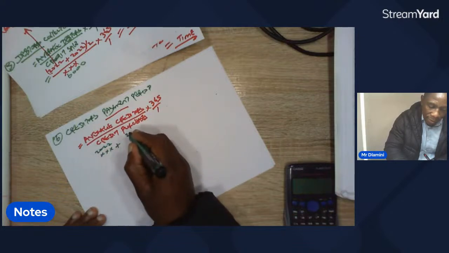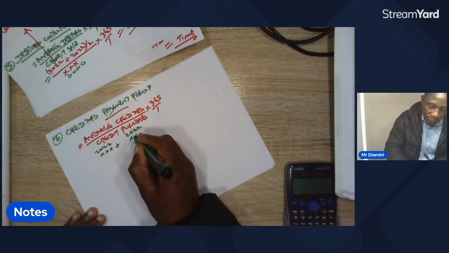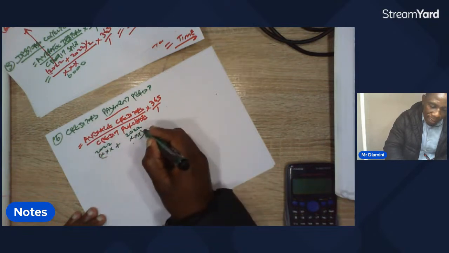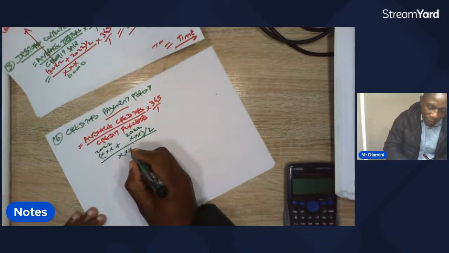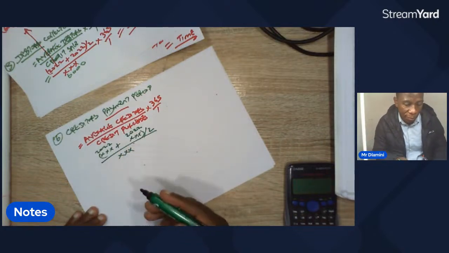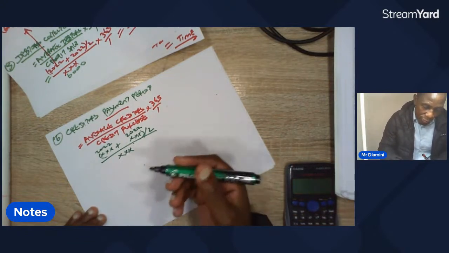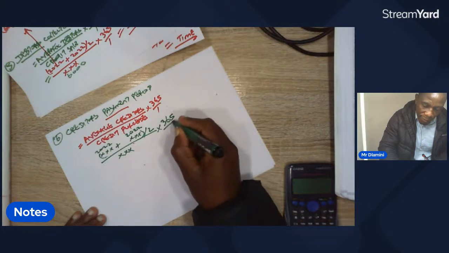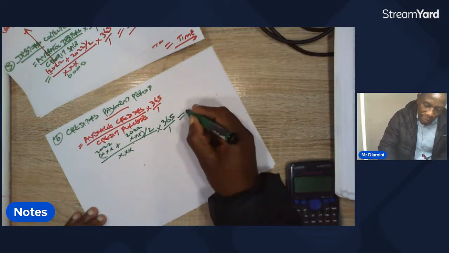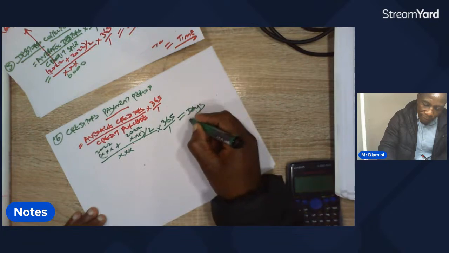Now, remember the average: the 2022 creditors figure plus the creditors of 2023. Add the figures, divide by 2, then divide by credit purchases. Credit purchases may be given as total purchases with a percentage. Then times by 365 over 1. So your answer is something days.